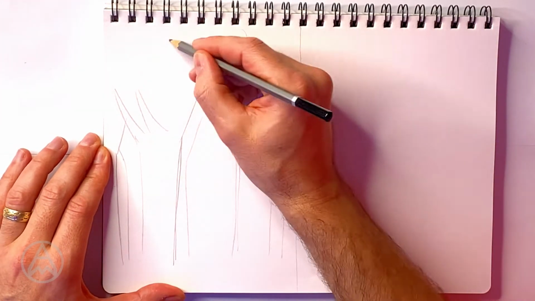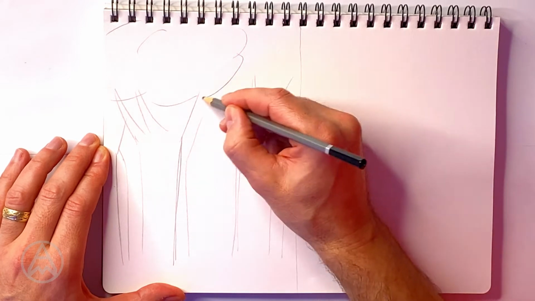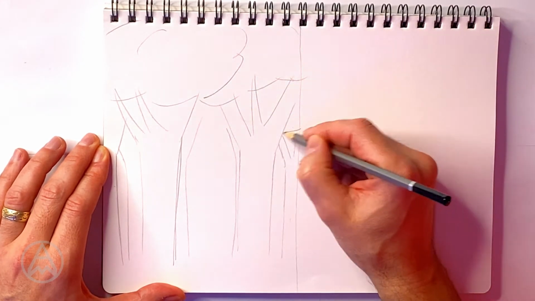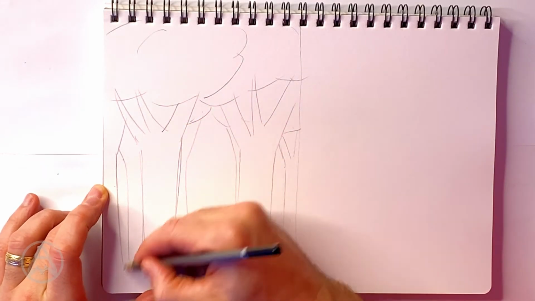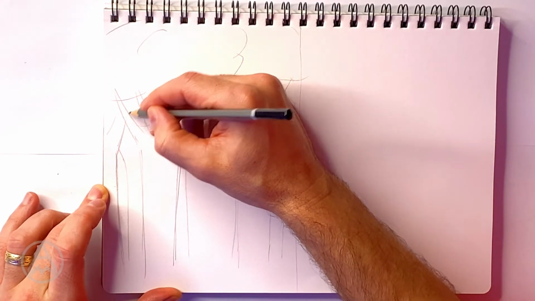Now we just want to put in our leaves at the top, which we're doing by just drawing some clouds. Essentially what we're doing with the leaves is creating a canopy. It's like there's a box on top of our entrance into the forest that helps enclose us in. So that's our spooky forest with the healthy leaves at the top.